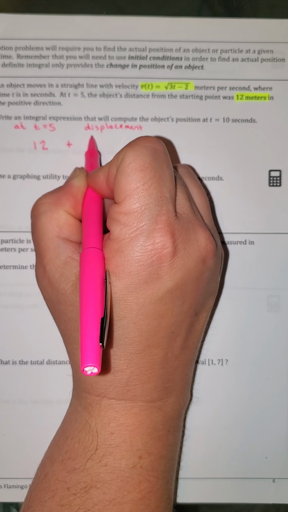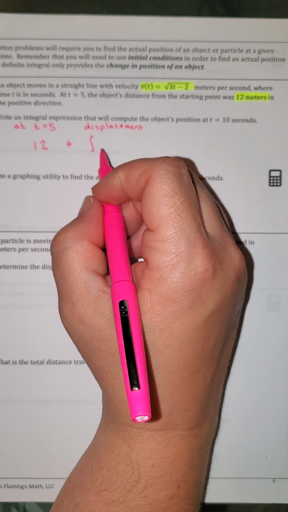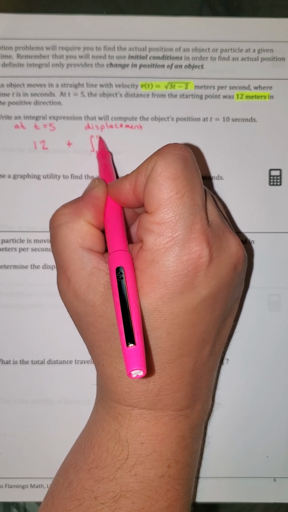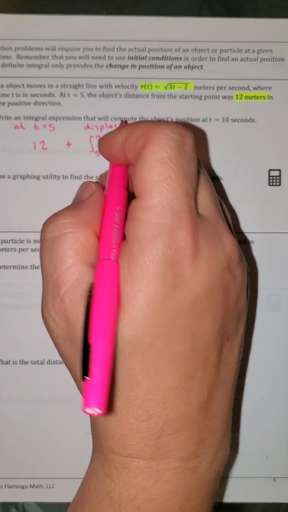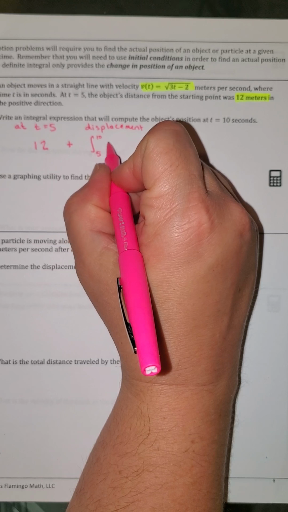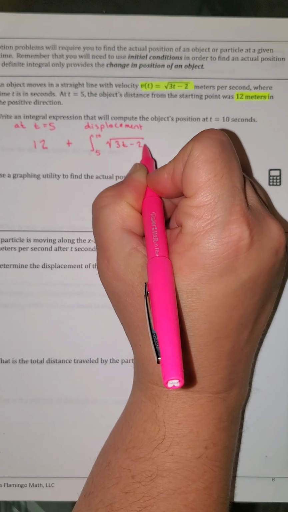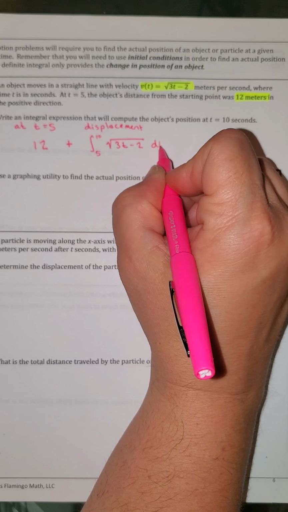So our displacement would then be the integral, not from 0 to 10, but from 5 to 10, because we already know what happened from 0 to 5. So from 5 to 10 of v of t, which remember v is your derivative, dt.